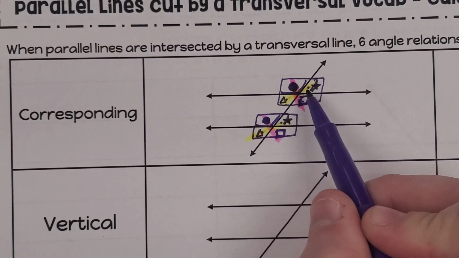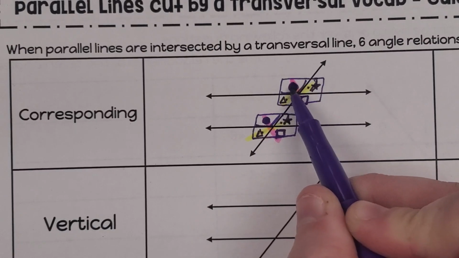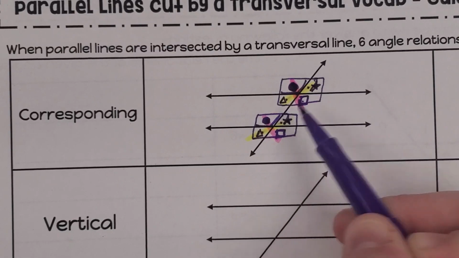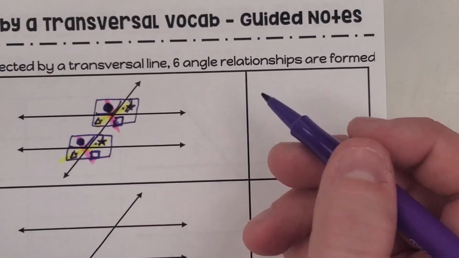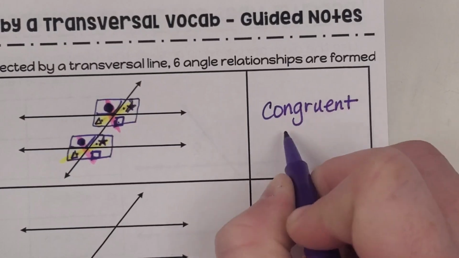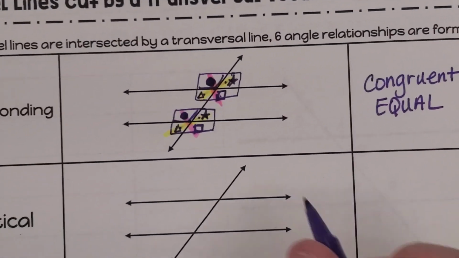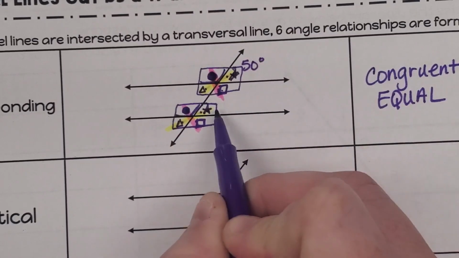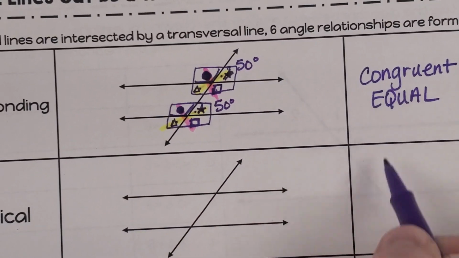Whenever I match something from the top group to the bottom group, did you notice that I have all the same colors? So whenever I have a pink, it matches with the pink, and this yellow matches with this yellow. That means that they would be equal to each other, or in math class, we like to call that congruent. Congruent is just a fancy way to say that they are equal to each other. So if I knew that this top right angle was 50 degrees, I automatically know that this top right angle would be 50 degrees because they are congruent or equal to each other.